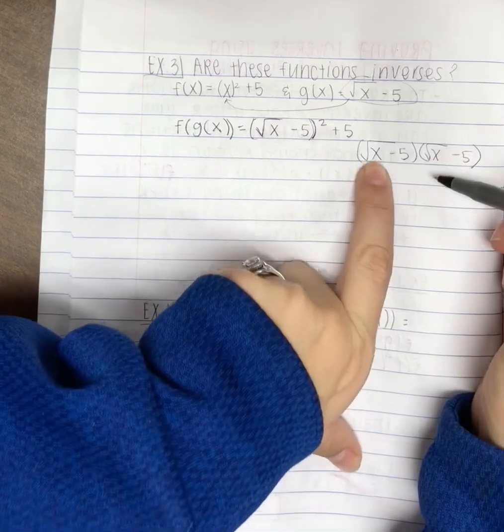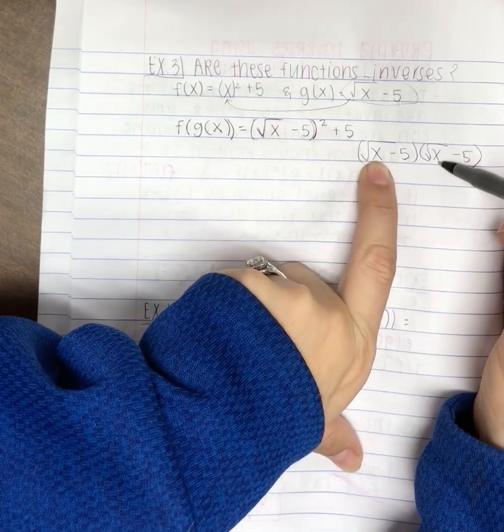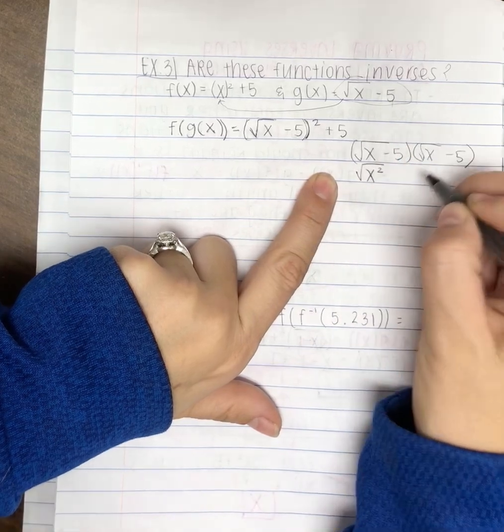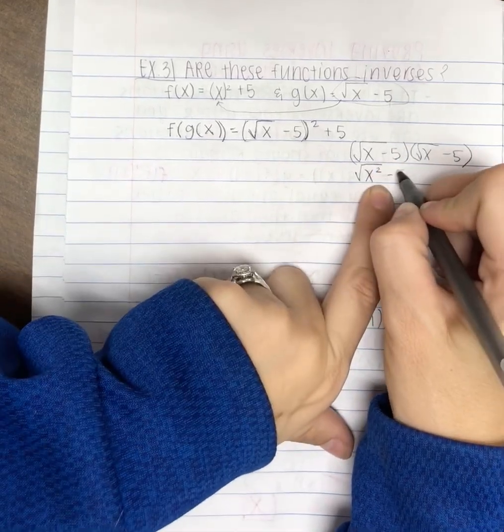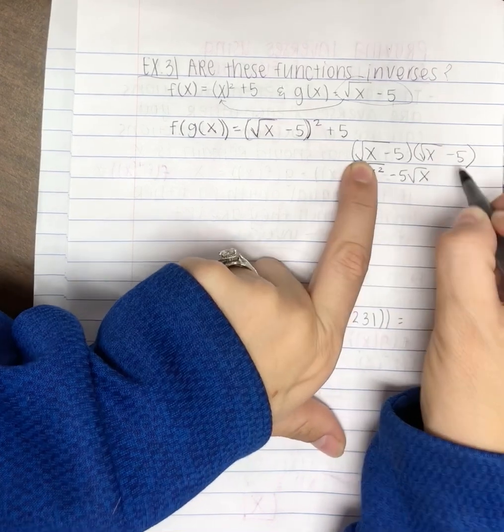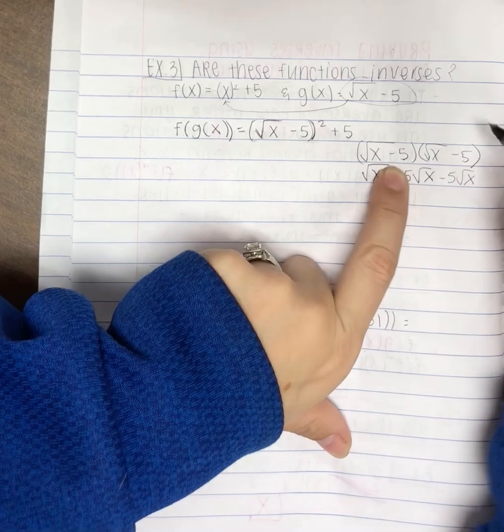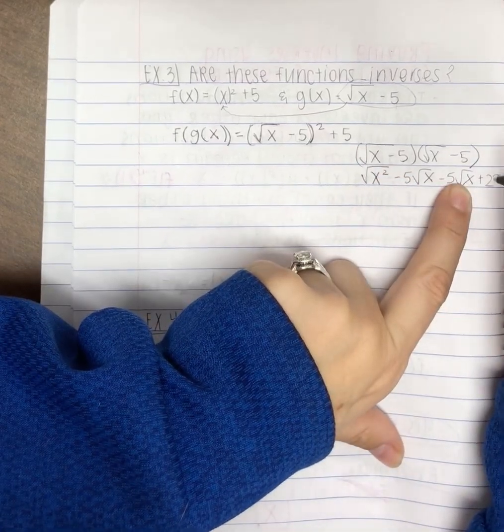Okay, so we get square root of x times the square root of x, which would give me the square root of x squared. Then we get a negative 5 square root of x, another negative 5 square root of x, and negative 5 and negative 5 gives us a positive 25.